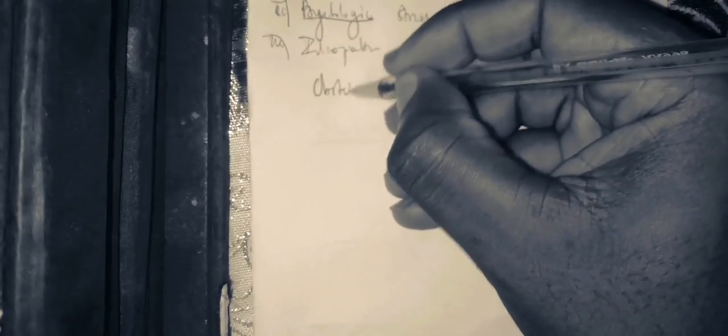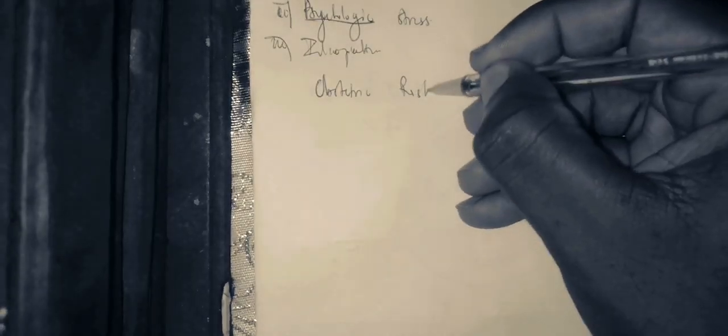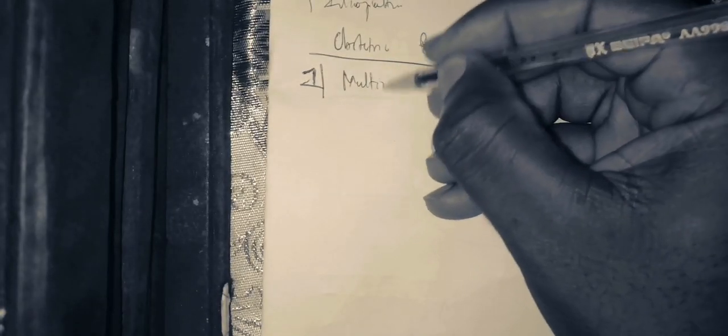Now we have the obstetric risk factors for preeclampsia. What are the obstetric risk factors of preeclampsia? They are anything that results from the pregnancy that can lead to preeclampsia. The first point, you can have a multiple gestation.